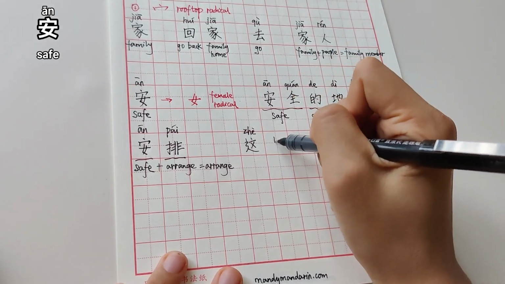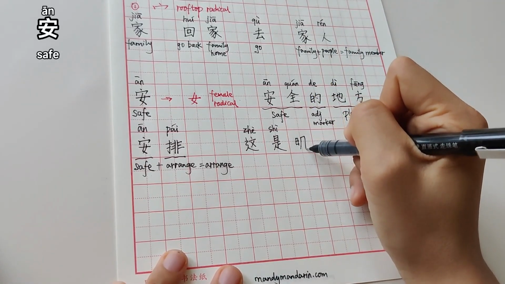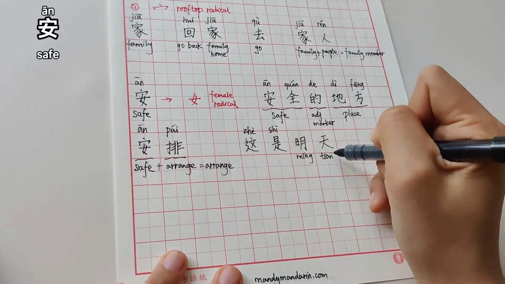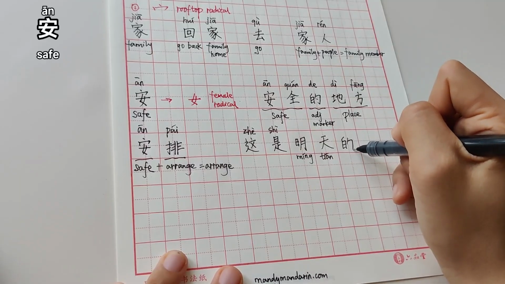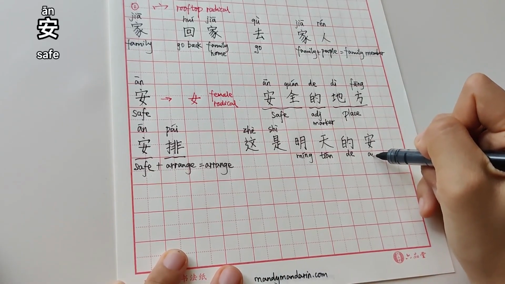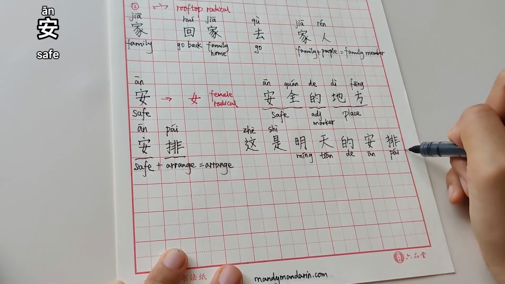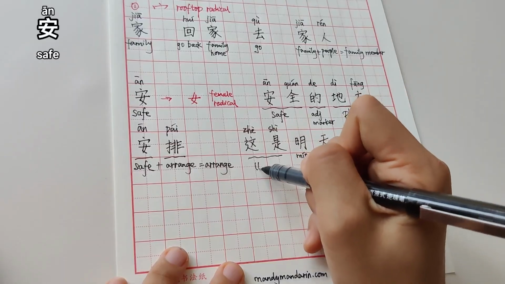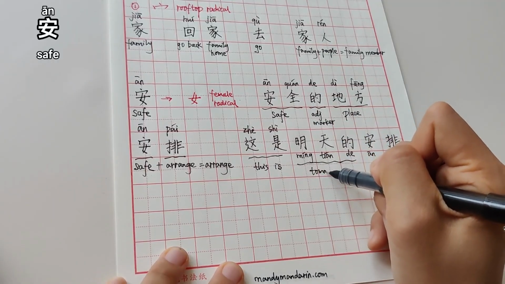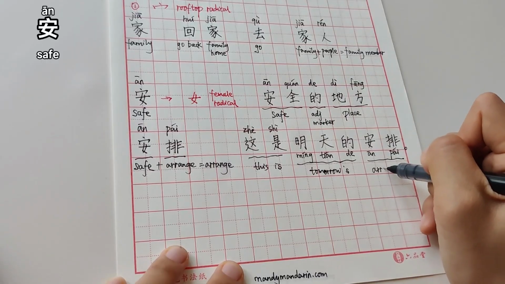这是明天的安排. OK, 这是, this is, 明天的, tomorrow's, 安排, it could be arrange and arrangement.